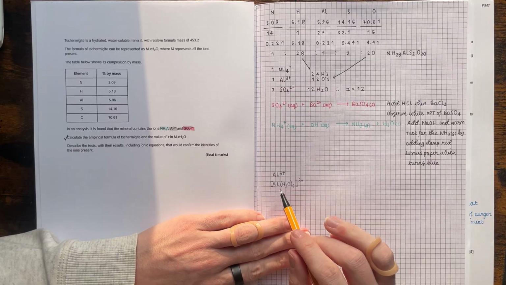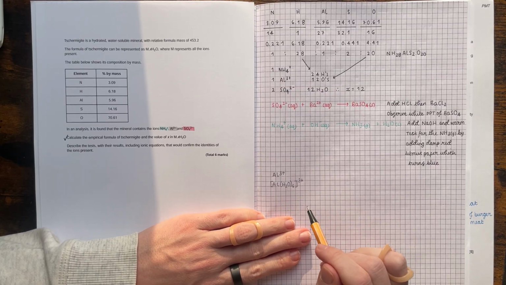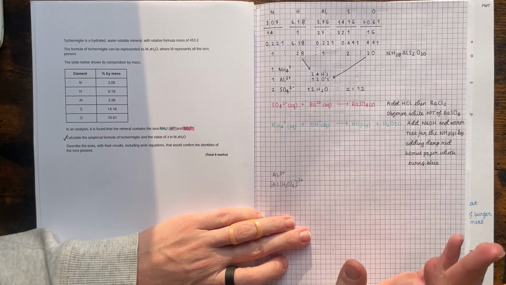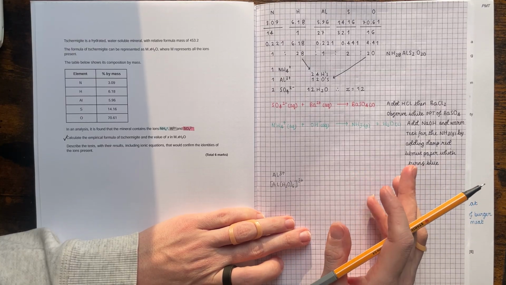And with the aluminium species, we need to know that we can add the hydroxide ions and they will act as bases and we will form a white precipitate.